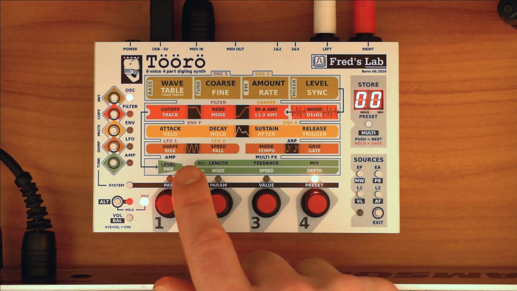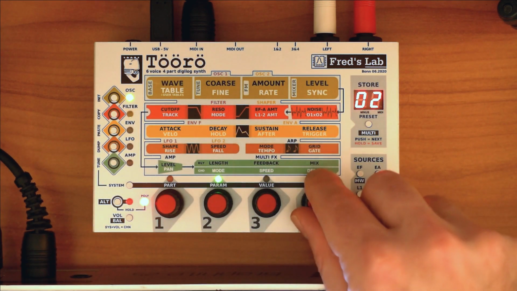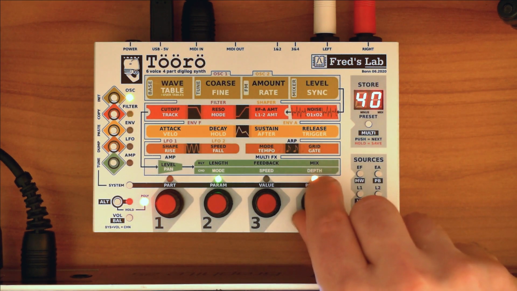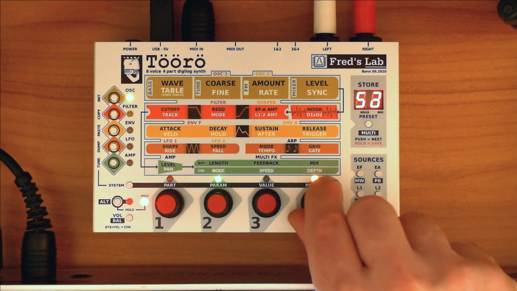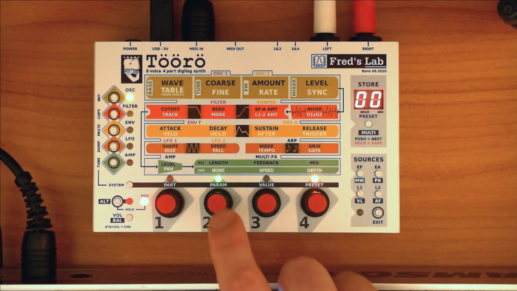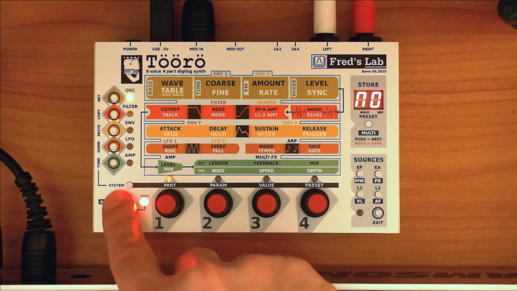Now let's combine 2 oscillators together. We can slightly detune the oscillators to give a chorus effect.